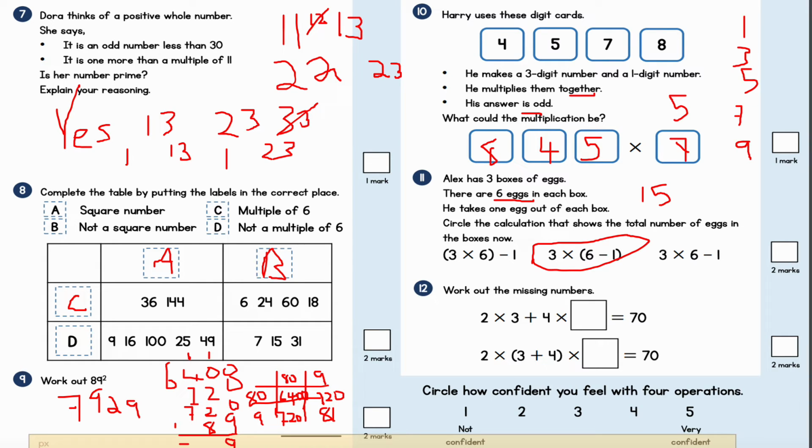This is question number 12, guys. Work out the missing numbers. 2 times 3 plus 4 times something. Well, 2 times 3 is 6 plus 4 times something. Well, 70 take away 6 is 64. And 4 times 16 is 64.